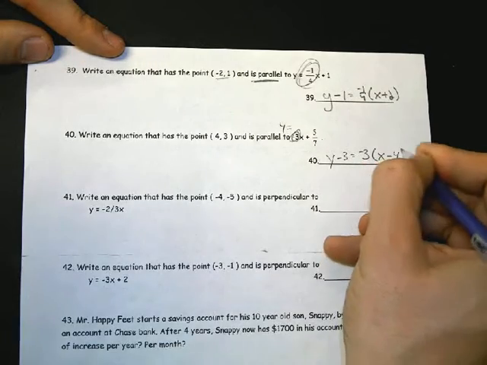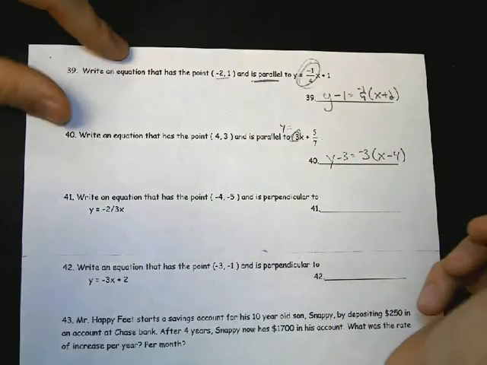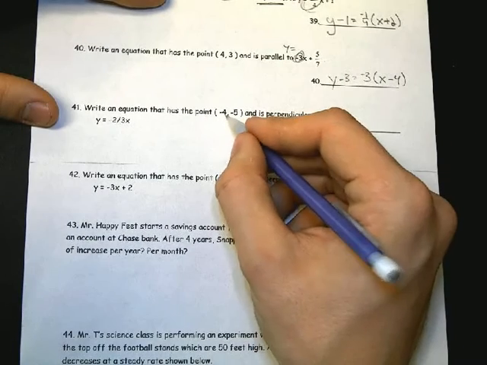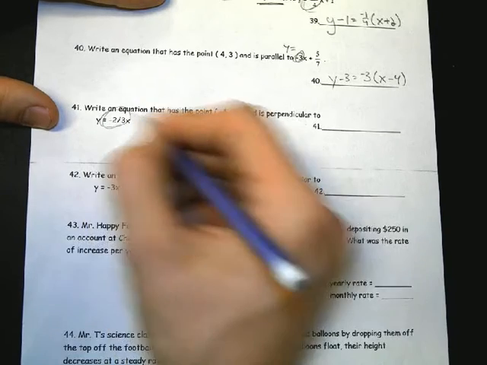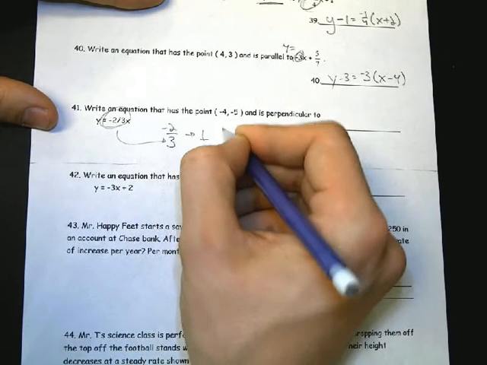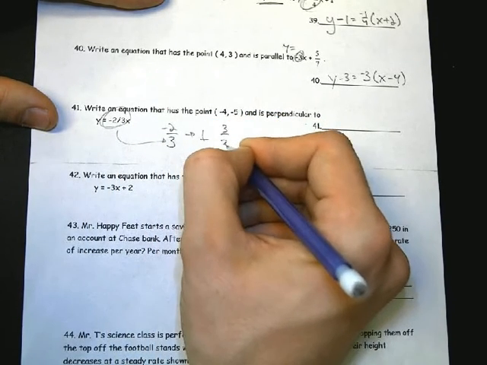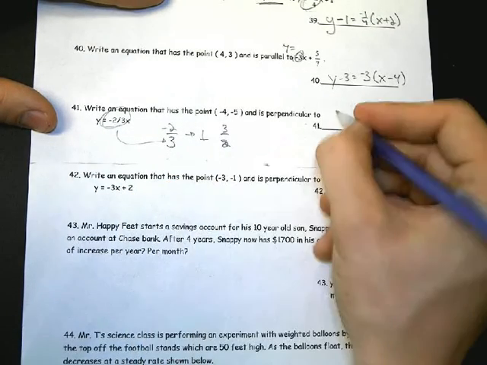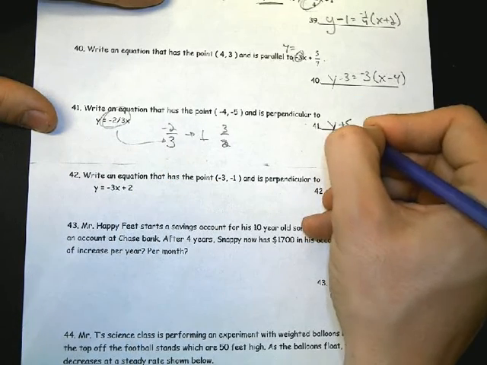Write an equation. Goes through this point, perpendicular. So our slope is currently negative 2 over 3. That means my perpendicular slope needs to be positive 3 over 2. This whole fraction is negative, so this whole fraction needs to be positive. I just have y minus negative 5 is equal to 3 over 2, x minus negative 4.